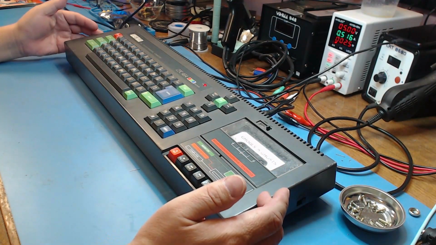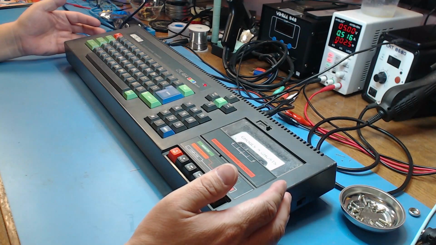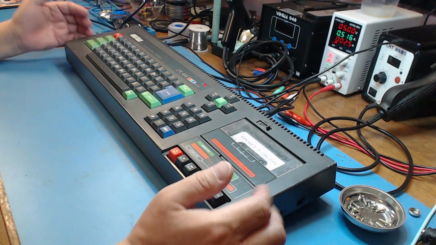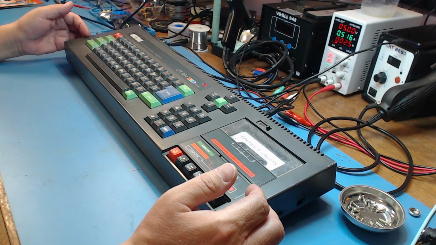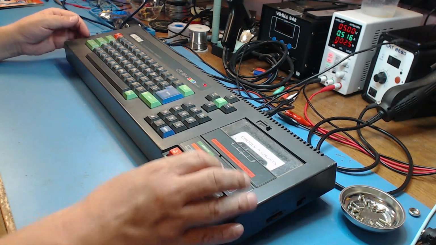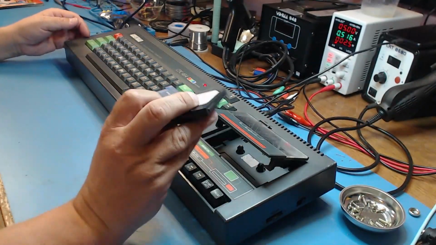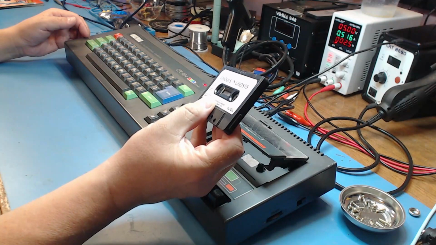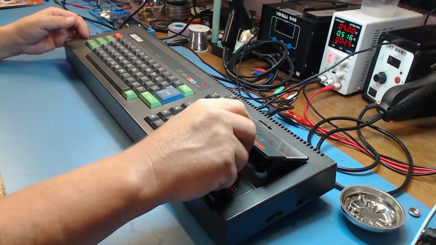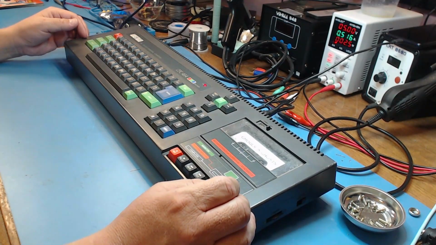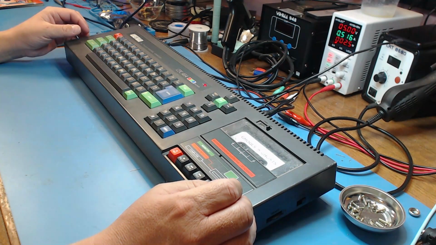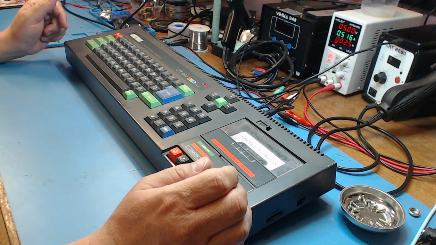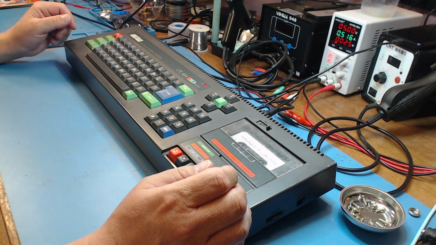Now, if you remember in the last video, we just took a quick overview of it, and we got it running. We just got it hooked up and displaying and everything good. And I attempted to load the one piece of software that I have for it, which is Ghouls and Ghosts on cassette, and I failed. Thanks to some helpful viewers in the comments, I found out that I used the wrong load command. I used load instead of using run. So we're going to try it with the right command today.